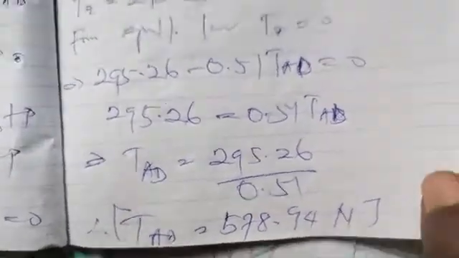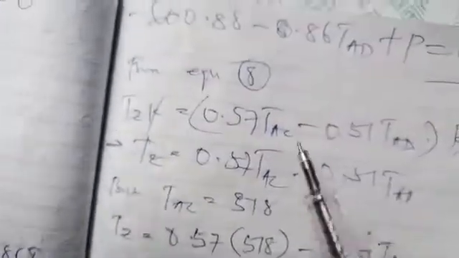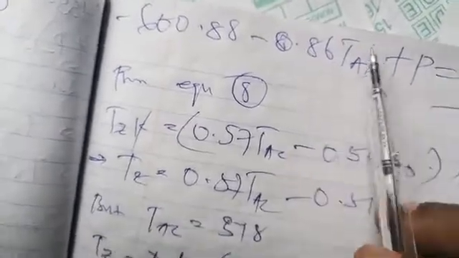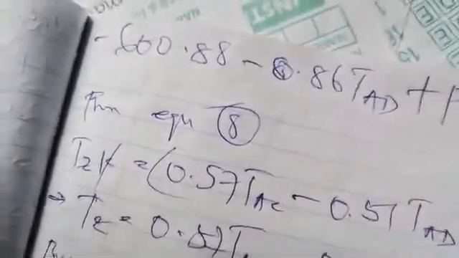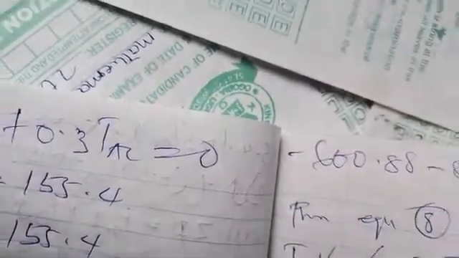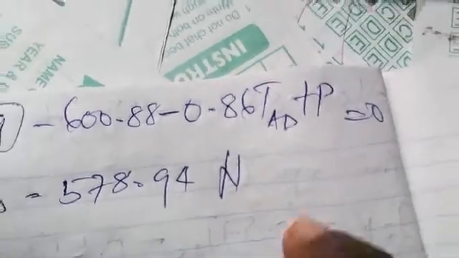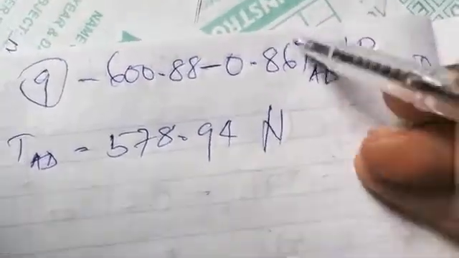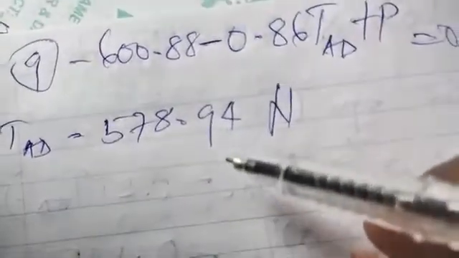We have the tension in cable AD and the tension in cable AC. We can now substitute into equation 9 in place of TAD. From equation 9, we had minus 600.88 minus 0.86 TAD plus P equal to 0. So in place of TAD, we put the value 578.94.